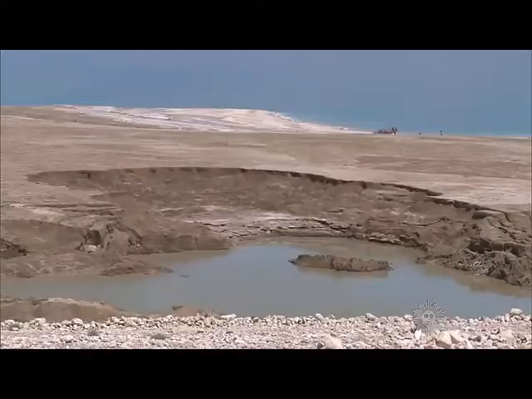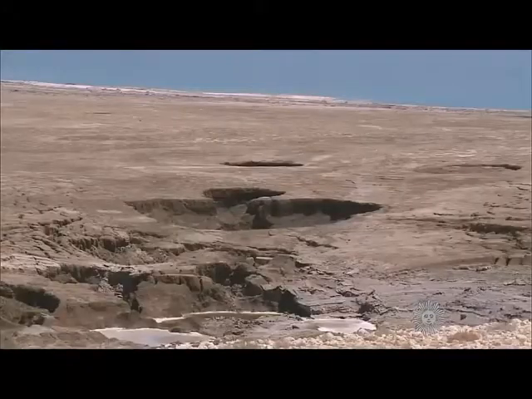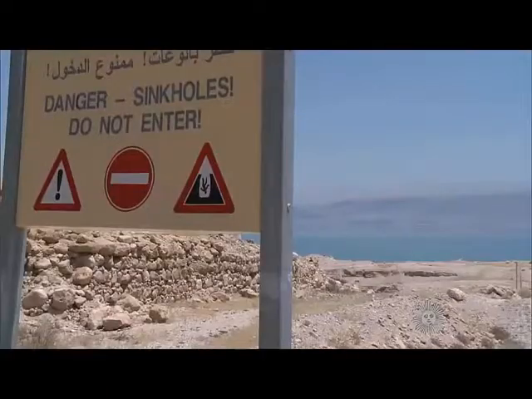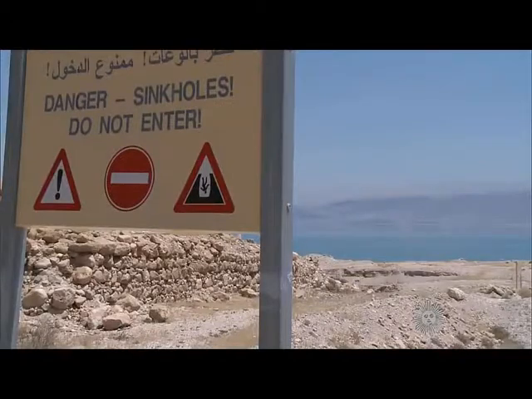And in the very south, industry in Israel and in Jordan have turned the Dead Sea into an industrial quagmire, extracting the unique minerals of the Dead Sea, but in the process, drying up that Dead Sea. Massive sinkholes now pockmark the landscape, turning large parts of the coast into danger zones.